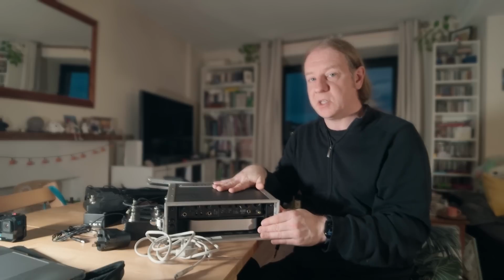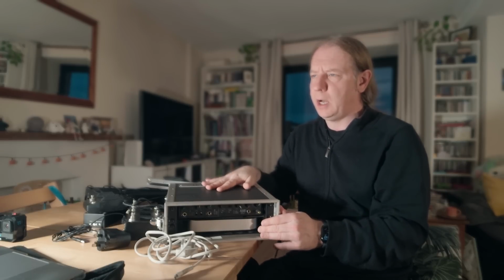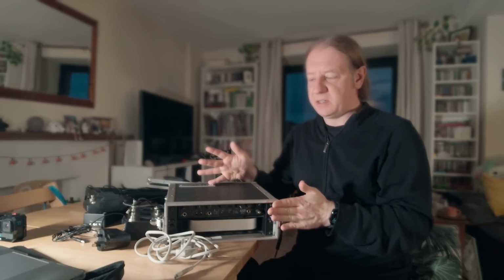I have played so many gigs with this in so many different places. I've played outside in the cold. I've played in wonderful Irish rain, and it just keeps giving. It just doesn't stop. It has not fallen over.